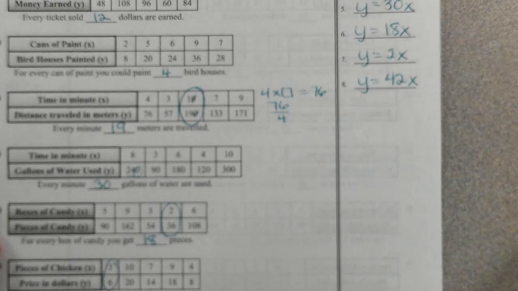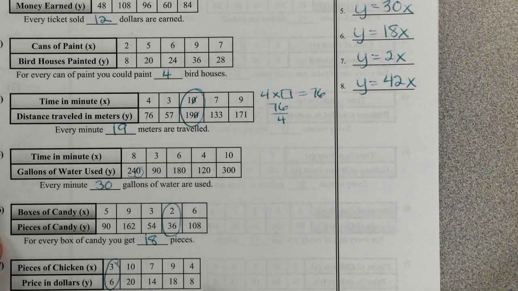So to wrap up, to find the constant of proportionality, all you do is determine the number you multiply x by to get y every time, and then to write it as an equation in the form of y equals kx, you replace the constant of proportionality, the value you multiply x by to get y, for k, and y and x just stay y and x.